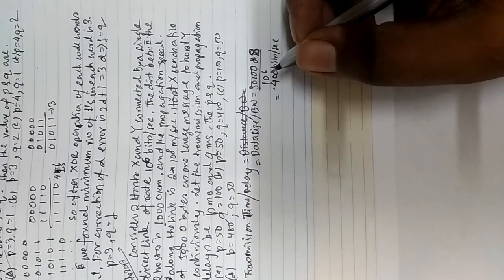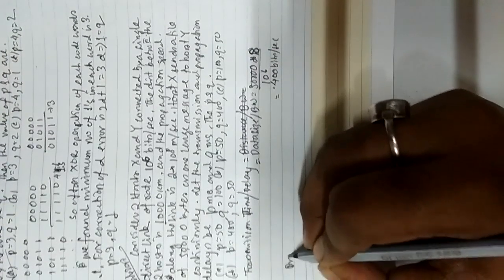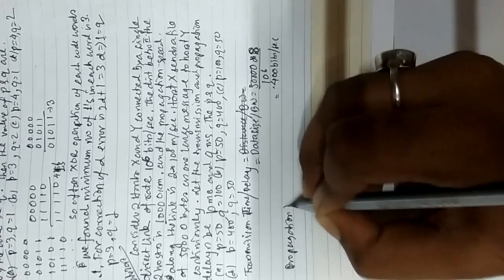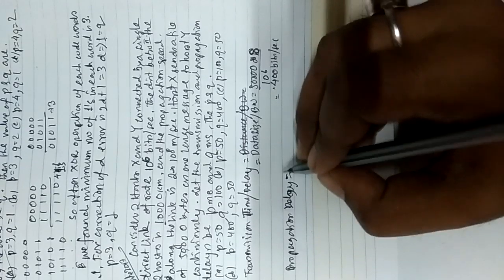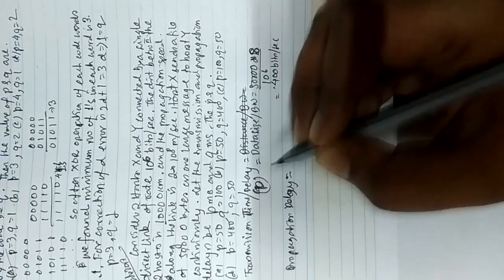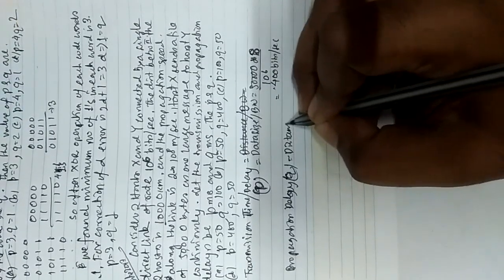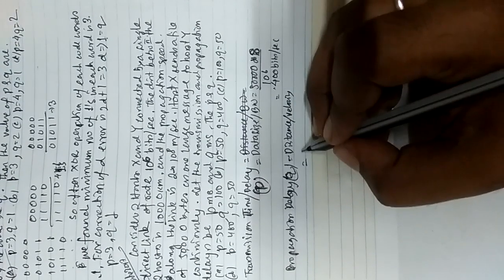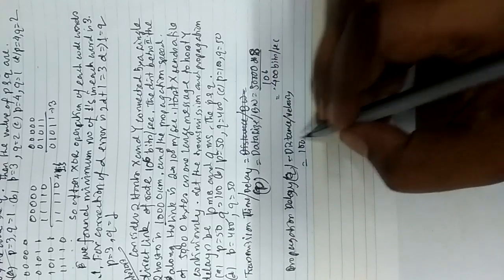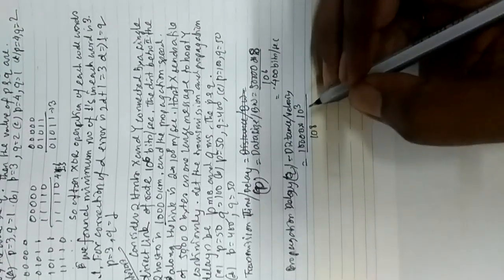So this one. Now propagation delay is equal to, that is nothing but, this is q, sorry, this is p. Okay, and propagation delay is q. If you denote this, that is distance by velocity, and the distance is given as 10,000 kilometers. 10,000 into 10 to the power 3, now converted into meters, and this is 10 to the power 8 meter per second.